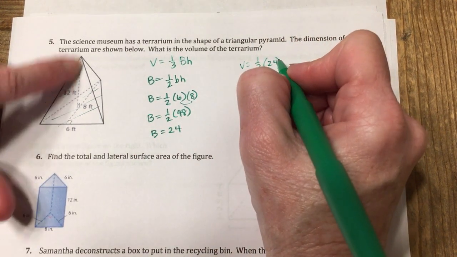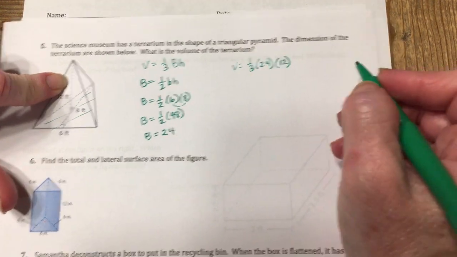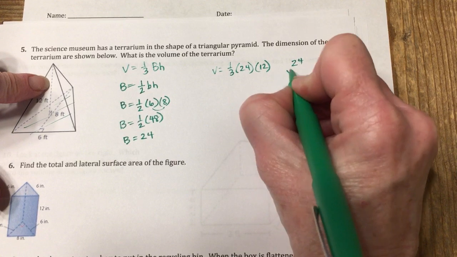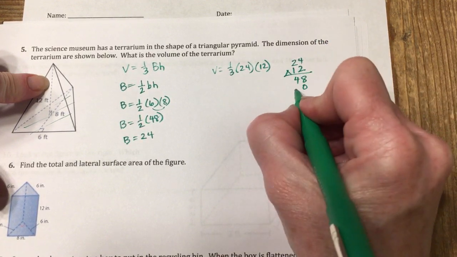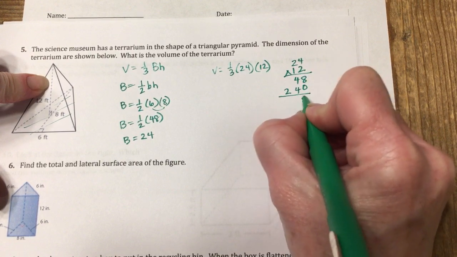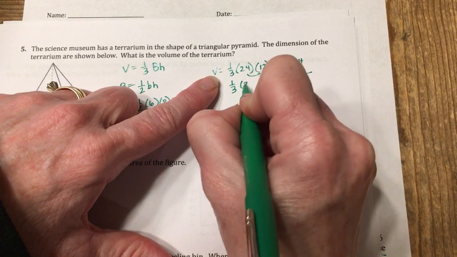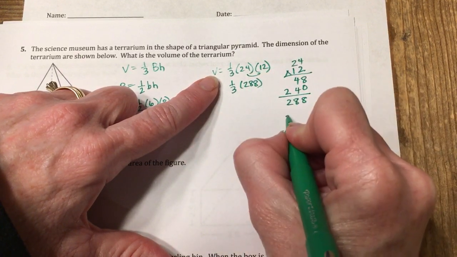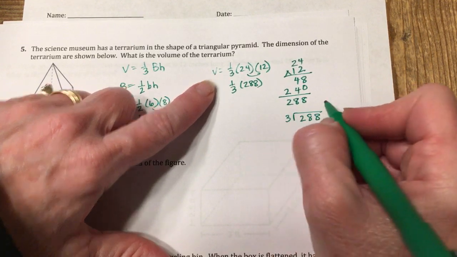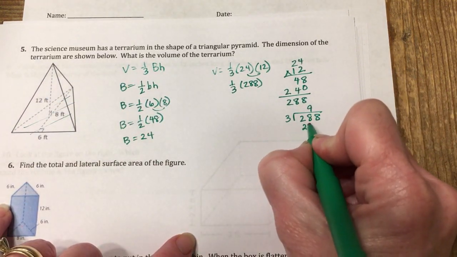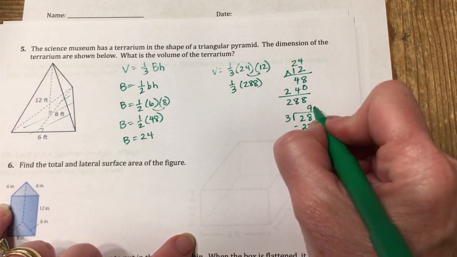And then the height of the actual pyramid is this part right here. That would be 12. Okay, so to finish this up, I'm going to do 24 times 12. That would be 48, and then a 0. 1 times 4 is 4. 2 times 1 is 2. Add these up. 288. That's this part. I still need to divide it by 3. So dividing into 288, 3 will go into 28 9 times. That would be 27. Subtract, I get 1. Bring down my 8. 3 will go into 18 6 times.